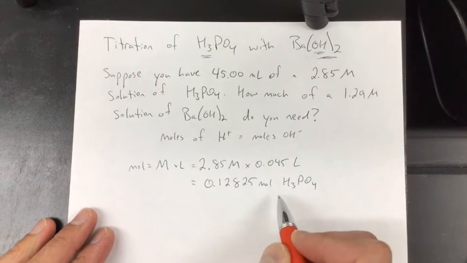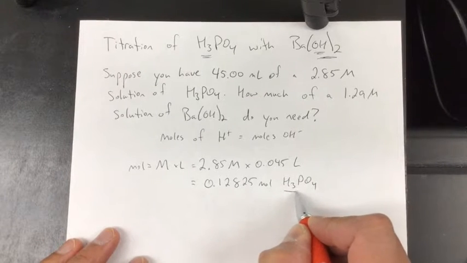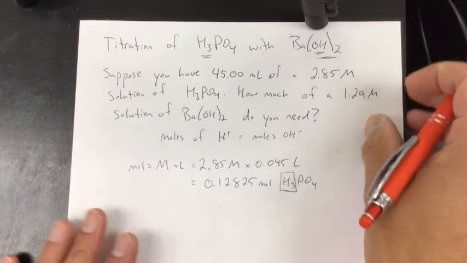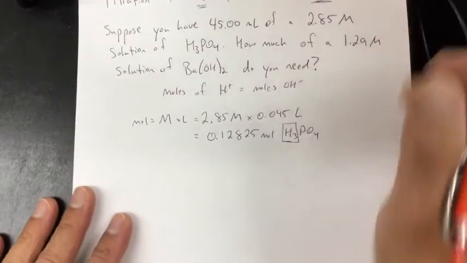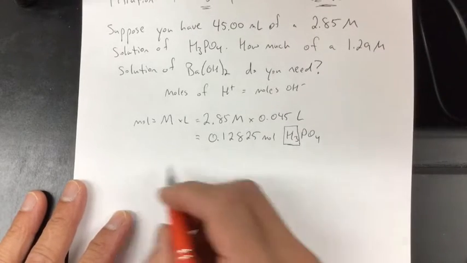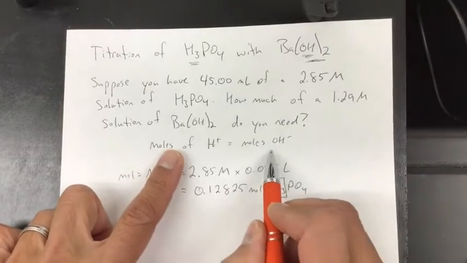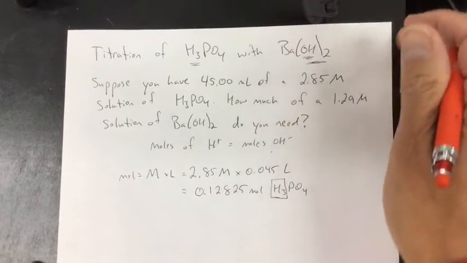So I have this number here, but remember, I have 3 of these. So how do I relate my moles of H3PO4 to moles of H plus? Well, I'm going to do my chain here. Remember, I want to get my moles of acid to equal my moles of base. I'm going to see how they connect.